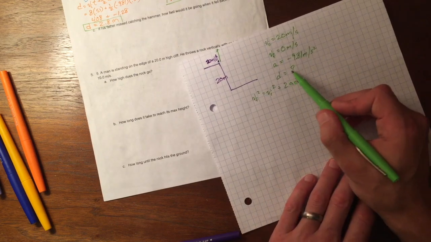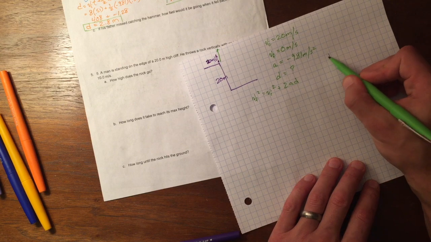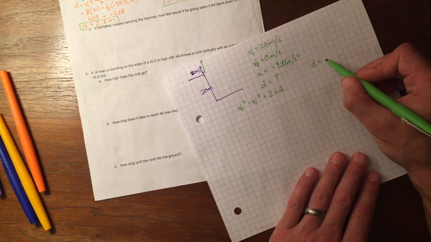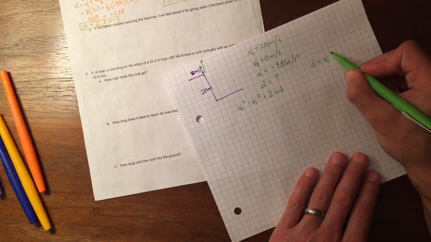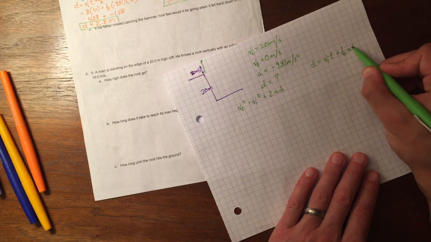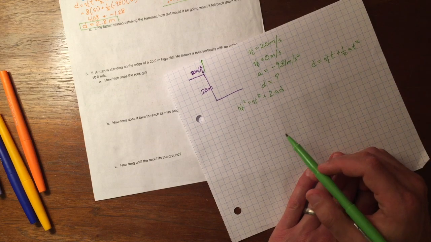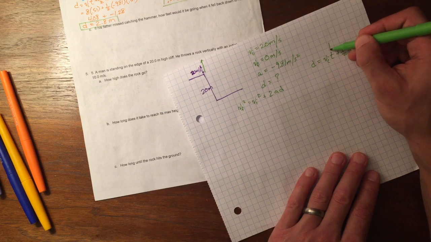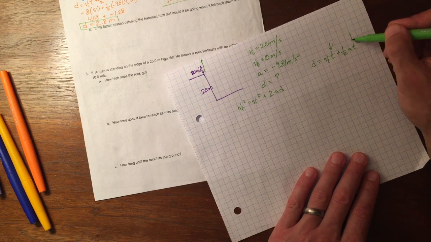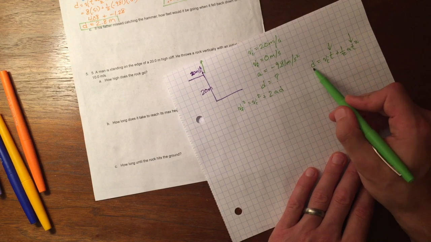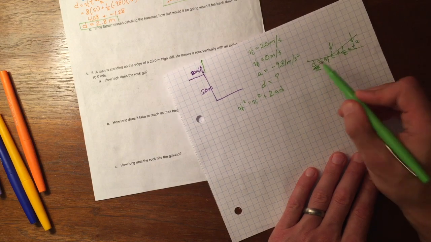Some people might see displacement and default to the displacement formula, d equals v initial t plus 1/2 at squared. And I hope you can see why that's not a good choice for this problem, because right now we don't know t, and without t you wouldn't be able to solve for d, so let's not use that one.